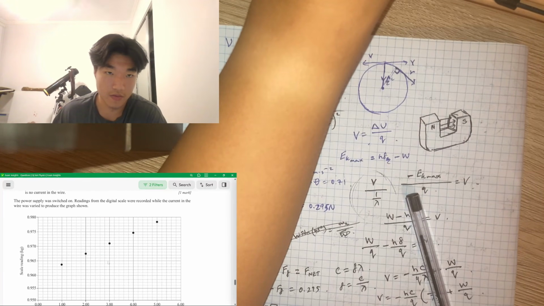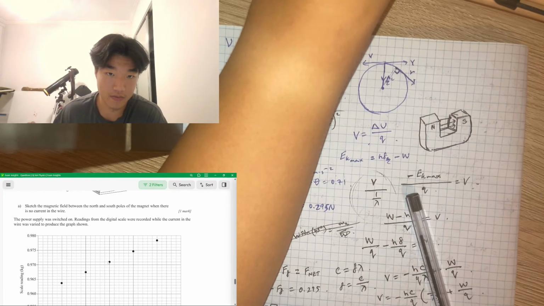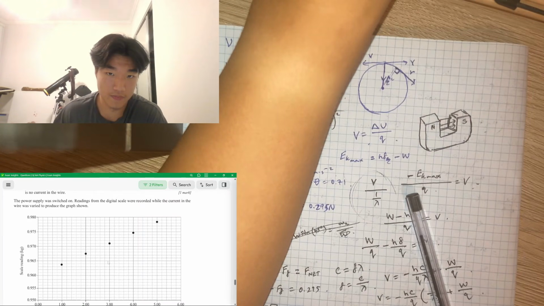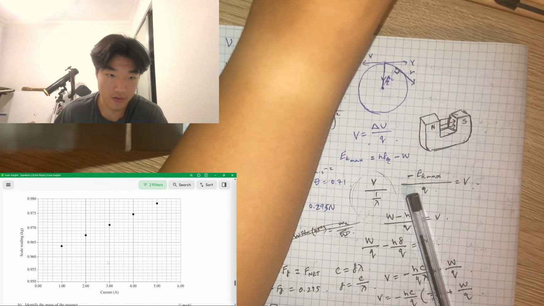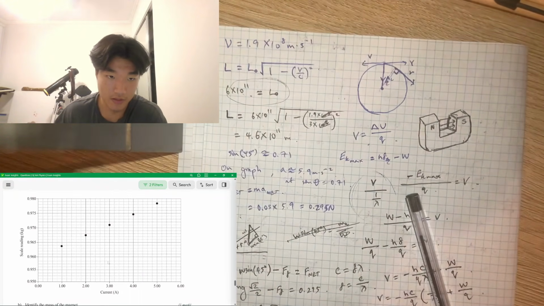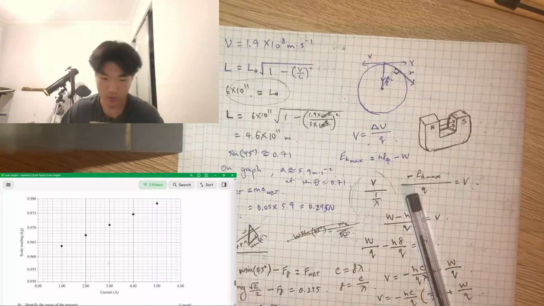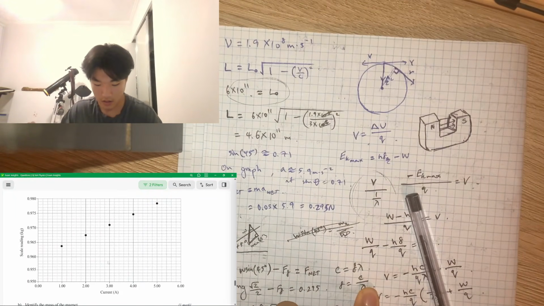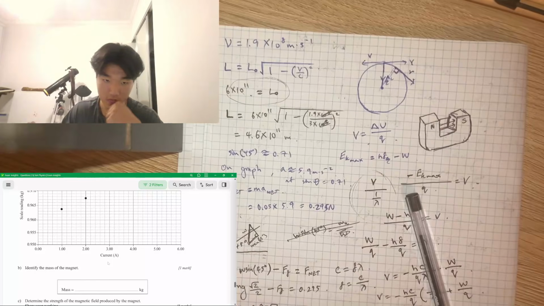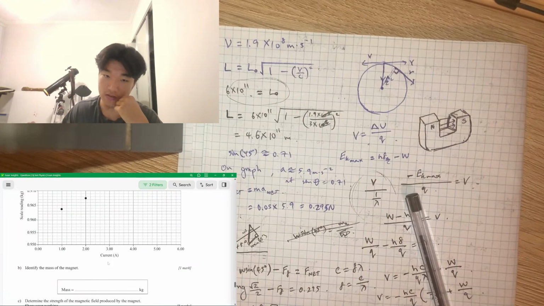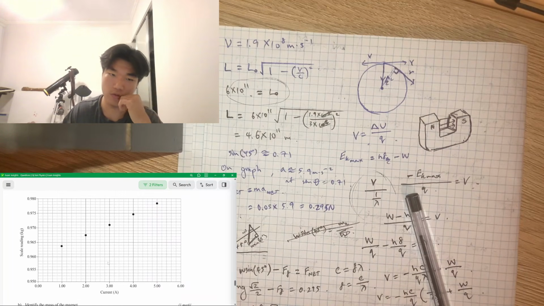The power supply was switched on. Readings from the digital scale were recorded while the current in the wire was varied to produce the graph shown. So as current increases, the mass increases, which means force is acting downwards on the magnet. Identify the mass of the magnet. 1 mark.